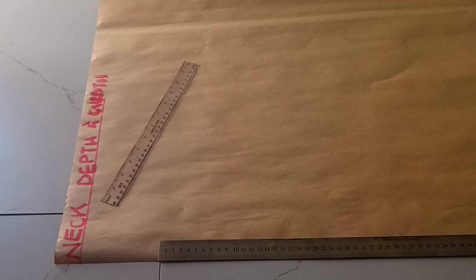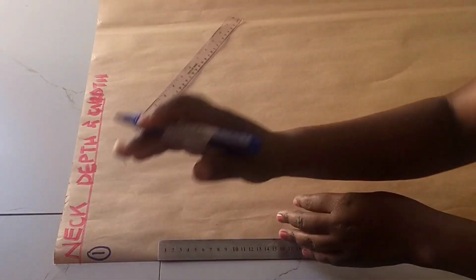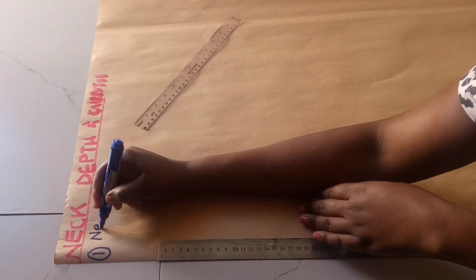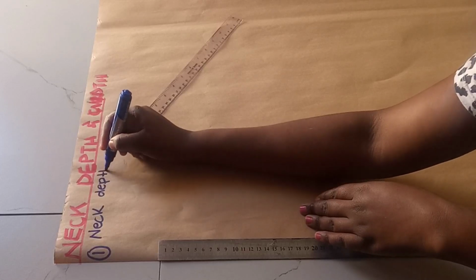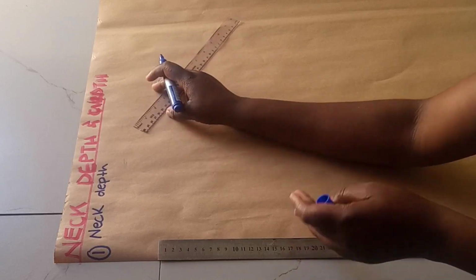So we'll start with formulas that are used to get the neck depth and neck width. We use a 3x3 most of the times, but there are times whereby someone's neck is not the usual, so you'd need some calculations to get that. So we'll start with the neck depth.